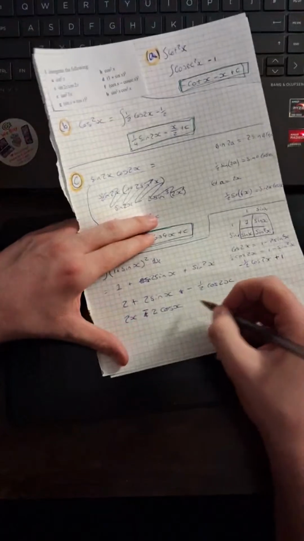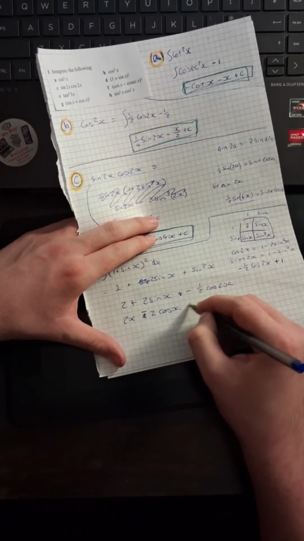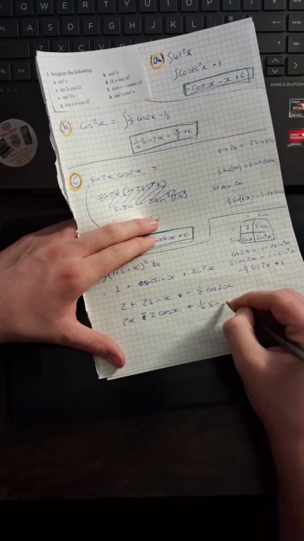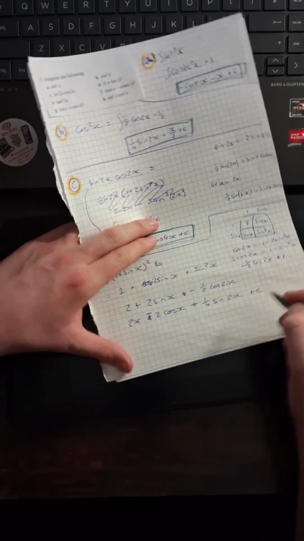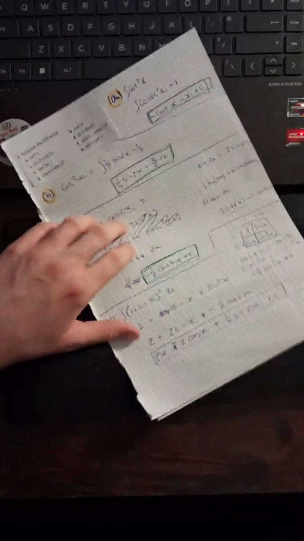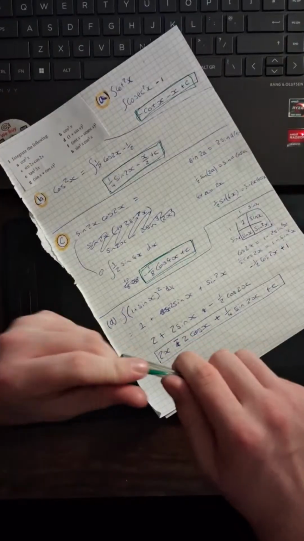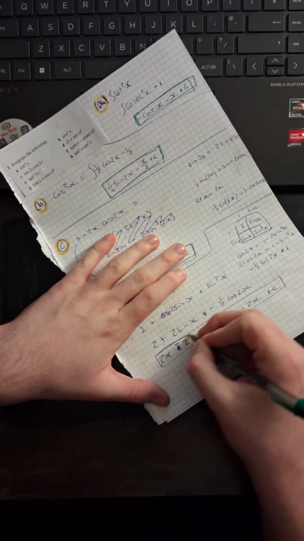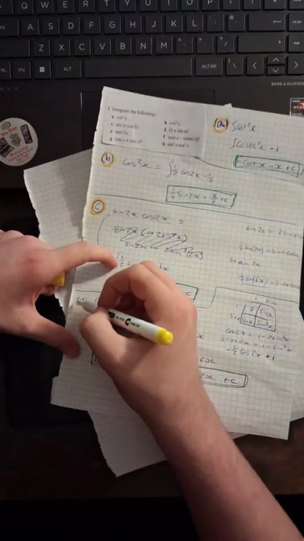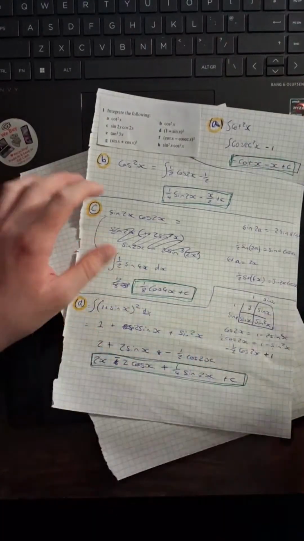Okay, so it is sine x, but plus sine x plus c. There we go. Got there in the end. Our Christmas tree. Okay.